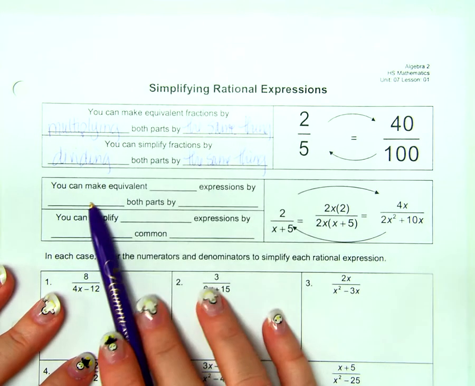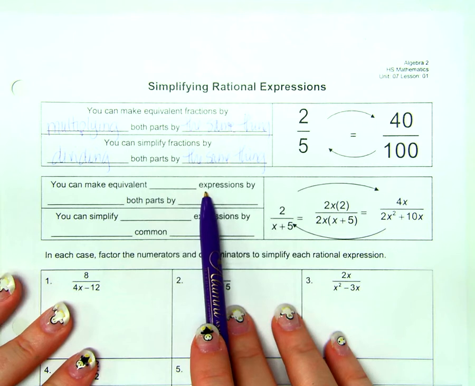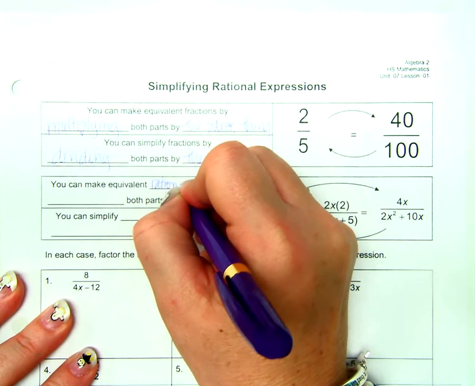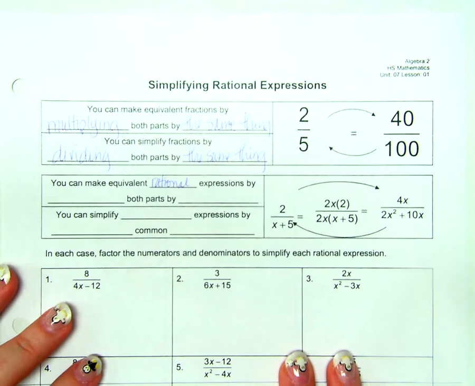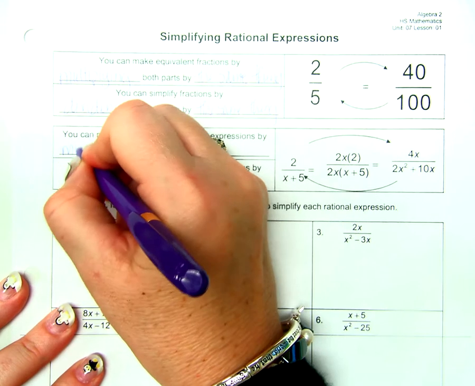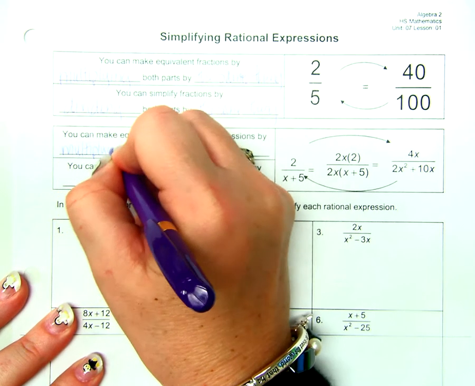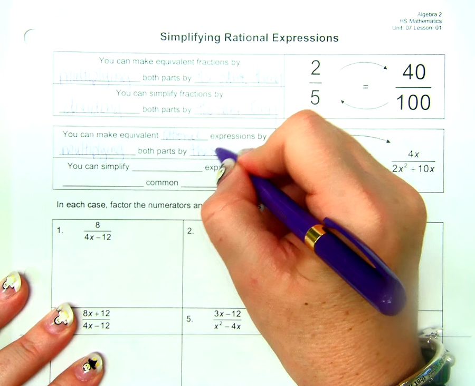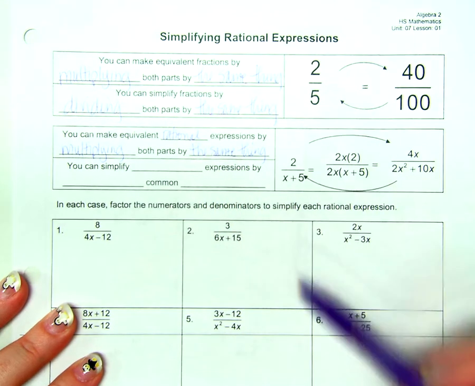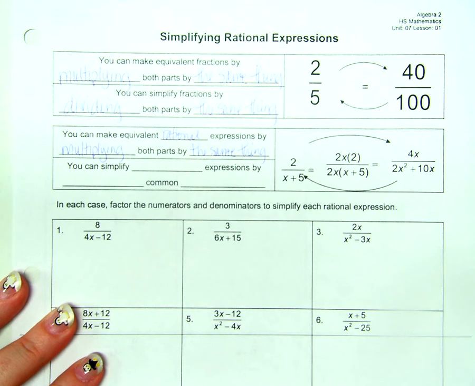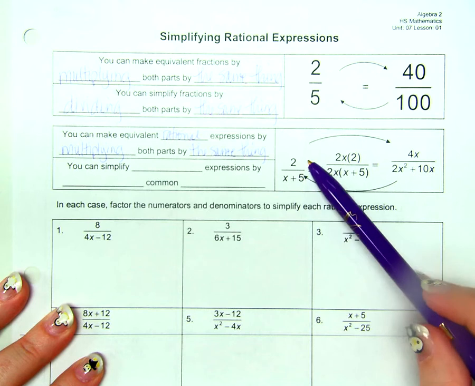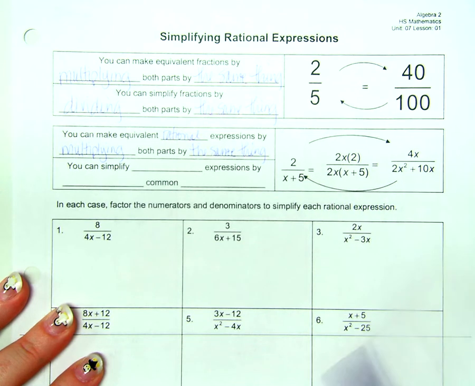So you can make equivalent rational expressions by multiplying both parts by the same thing. And if you have something like 20 over 20, isn't that 1? Or in this case, if you have something like 2x over 2x, isn't that 1? We multiply numerator and denominator by 2x, we get something like this, correct?